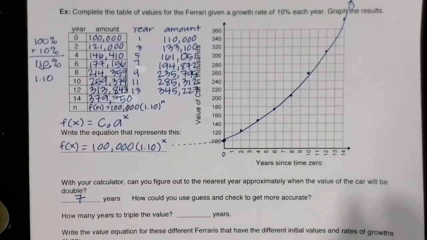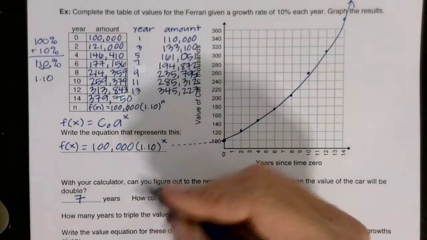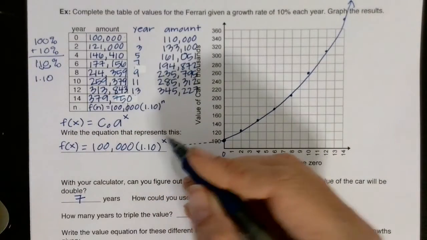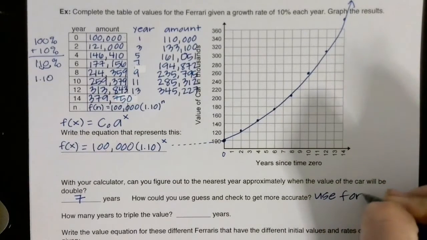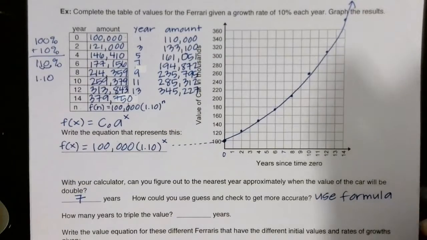This says, how could you guess and check to get more accurate? You could use the formula that you created, right? So you could plug in 7.1, 7.2, etc. till you get the right value.